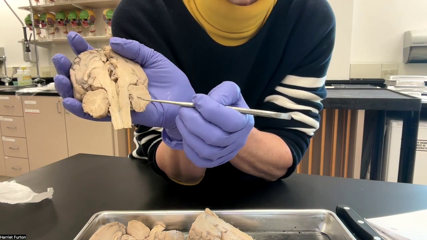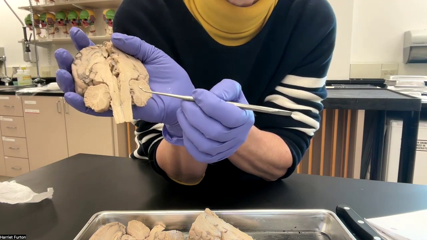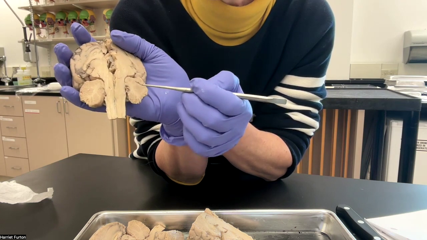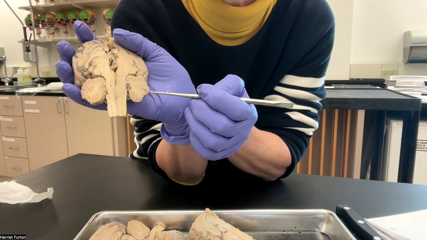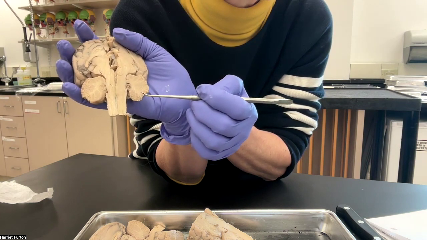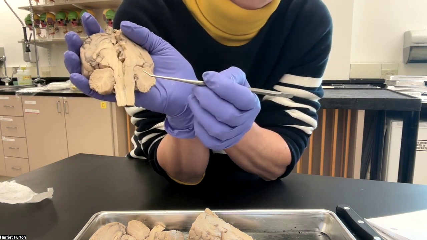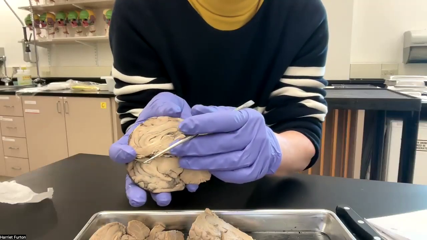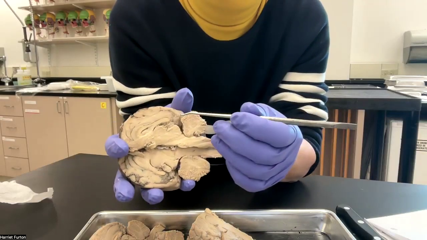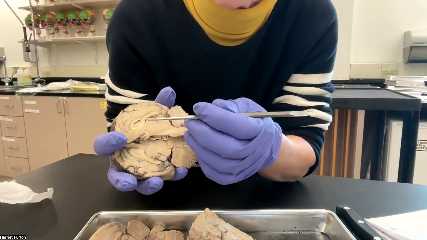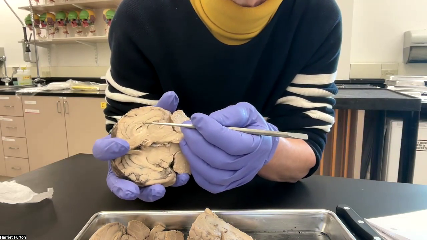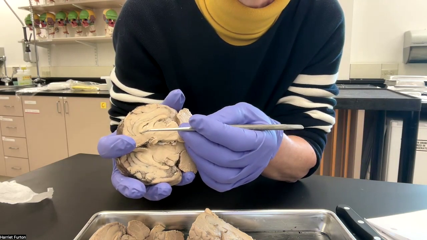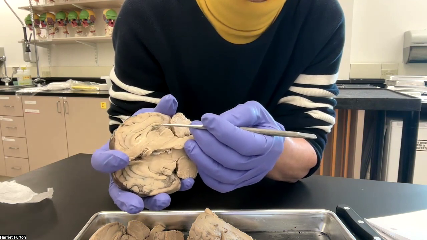The white matter is made up of the myelin sheath with the axons, and the gray matter is the surface area that contains the bodies of the neurons. We have the corpus callosum. I had to cut the corpus callosum to separate the left from the right hemisphere. That superior part here is the corpus callosum.